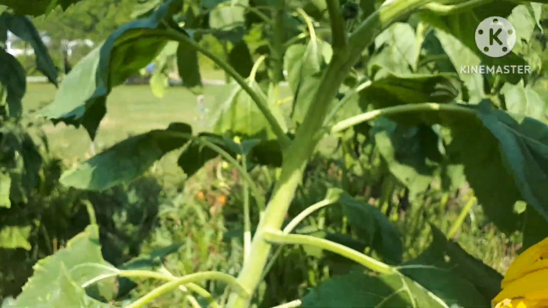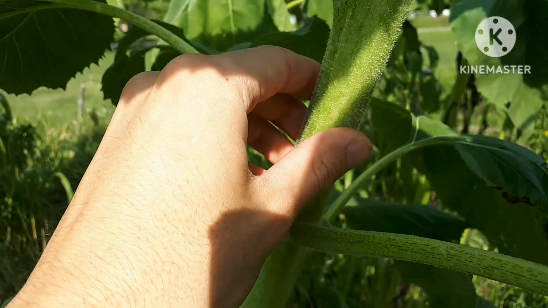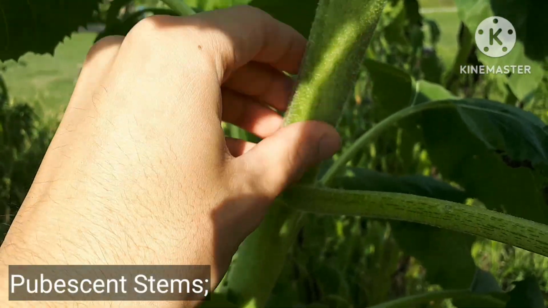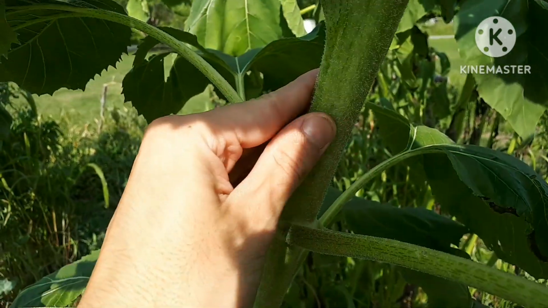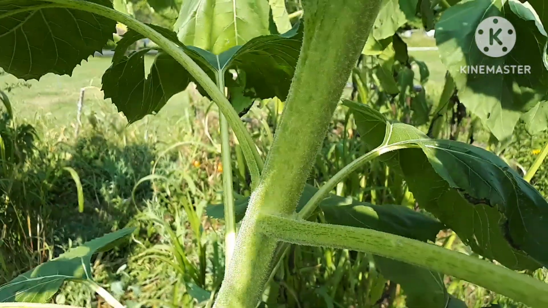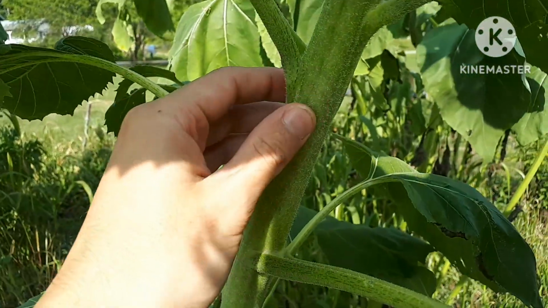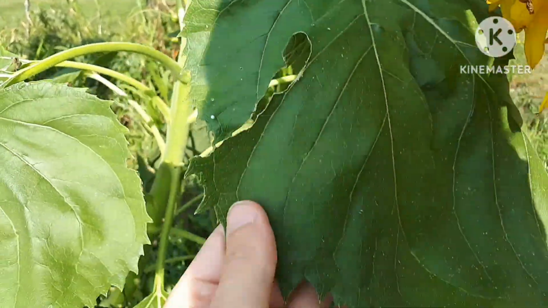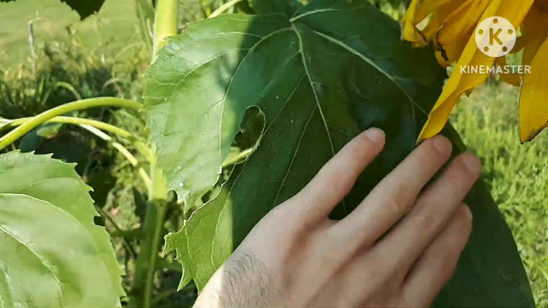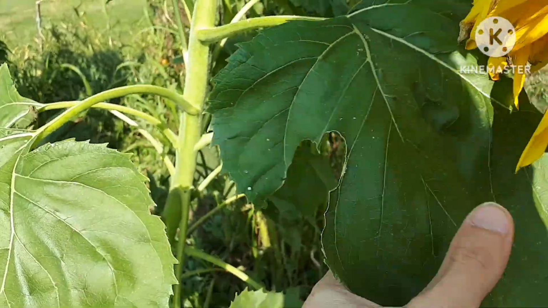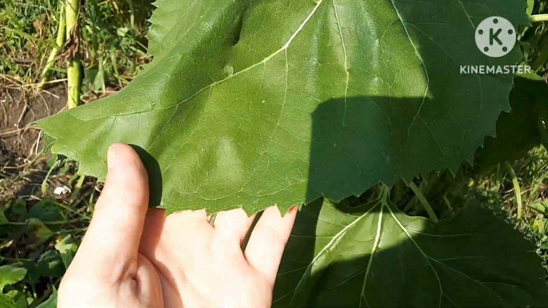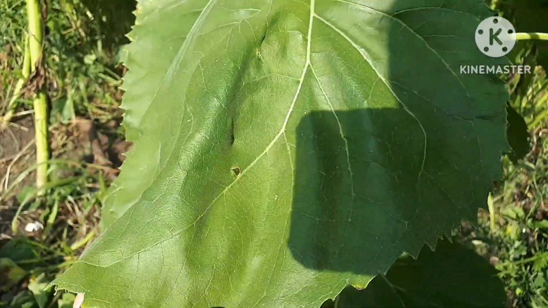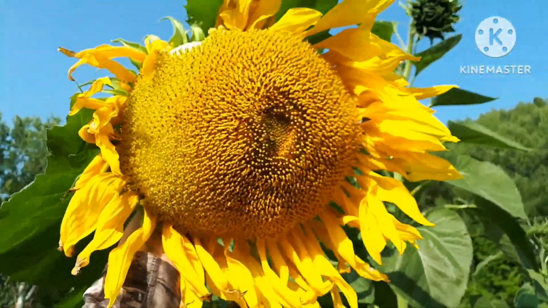Another thing I can mention are the very hairy stems. The stems are hairy to prevent moisture loss, and also to protect them from exposure to the sun. The leaves are very sandpaper-like. They're very gritty, with large teeth on the margins of the leaves. And they can get up to 7 to 10 feet tall.